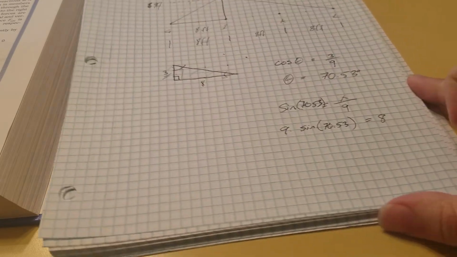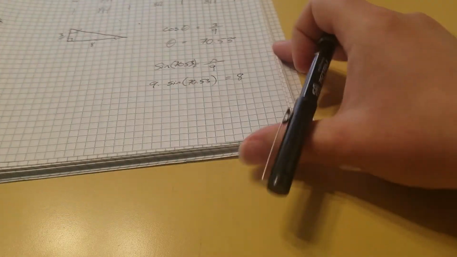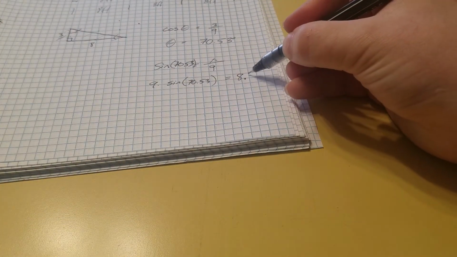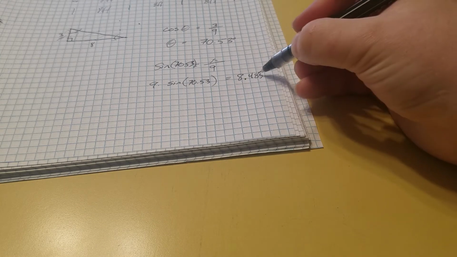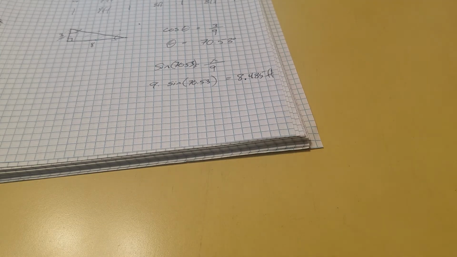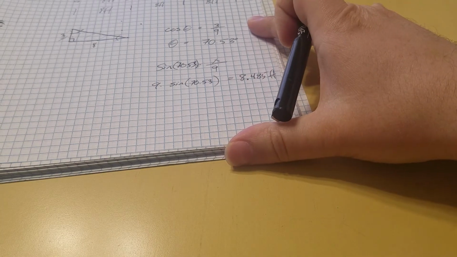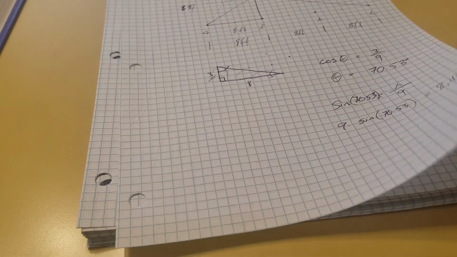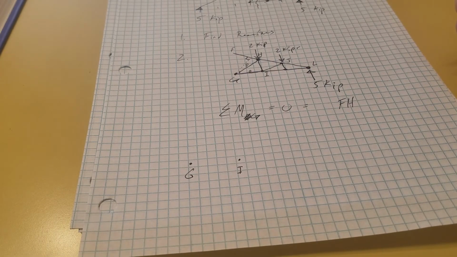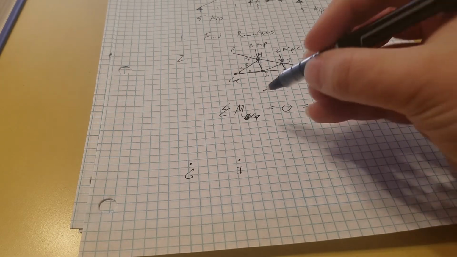This is feet. Okay. Cool. So now all that was just to take the sum of moments about G.